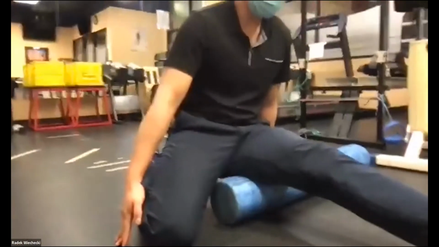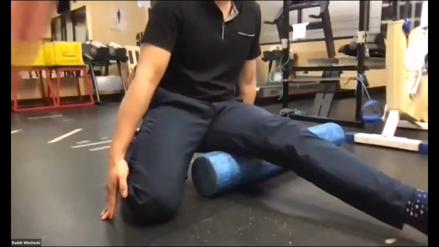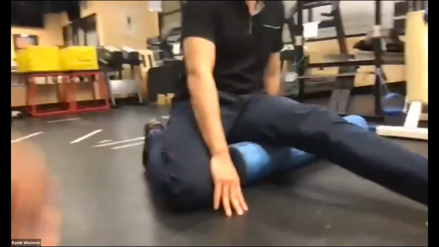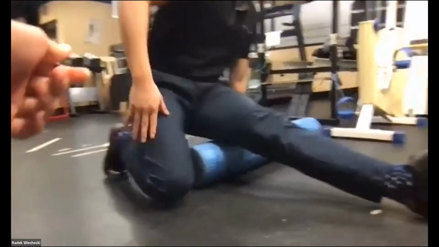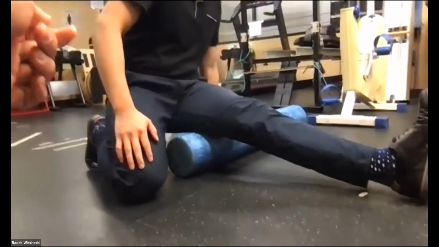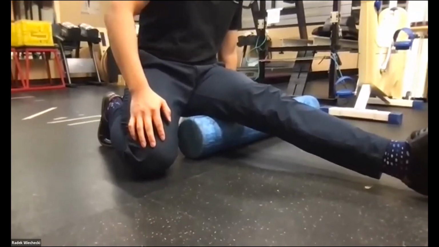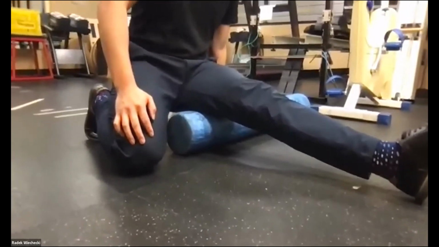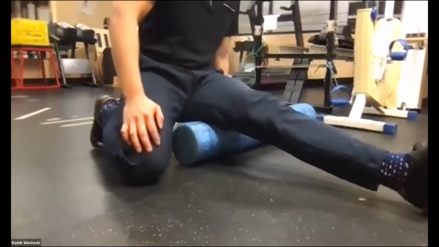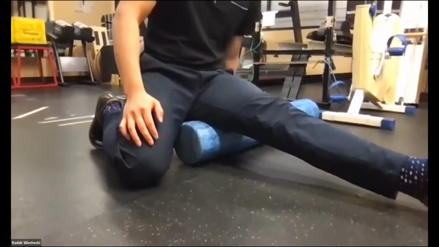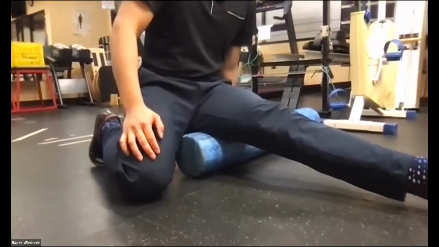Basically, he's in this kind of jackknife position with one leg bent back, and he's sitting with his other leg straight. That way that leg is in full extension, and he's finding the tissue. The majority of his weight in this position is going to be over top of the roller, again finding those tight points.